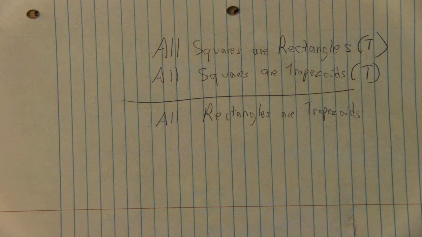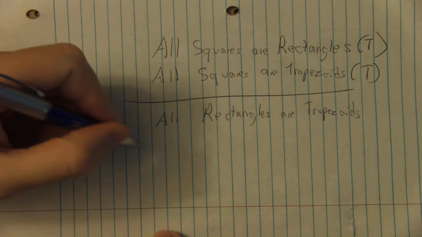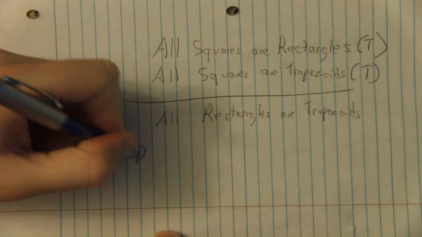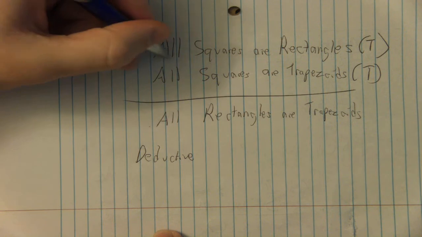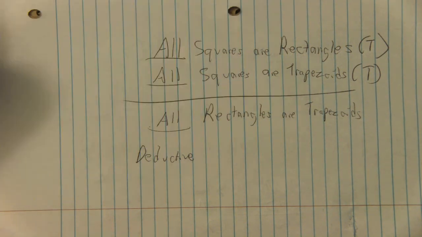Notice it in some ways looks a lot like the argument we just did. And the reason why is this is another categorical syllogism, which means, like all other categorical syllogisms, it is deductive. It's supposed to follow just from the meaning of all, no, some.